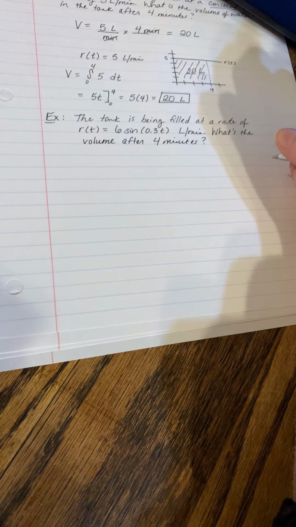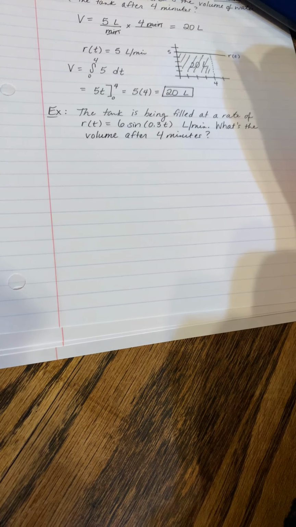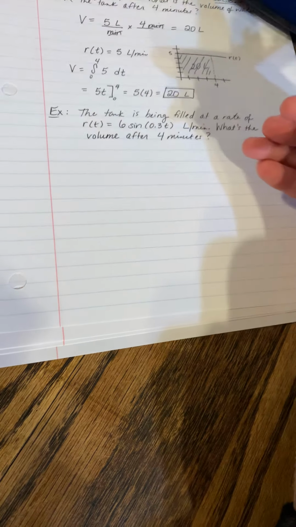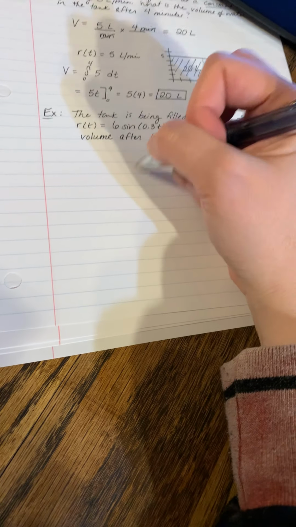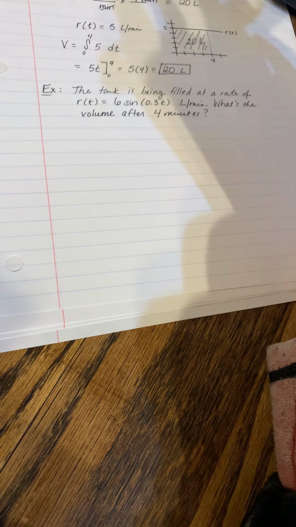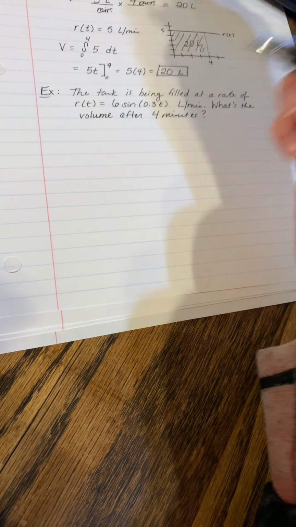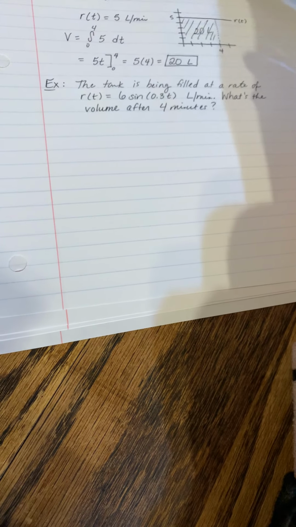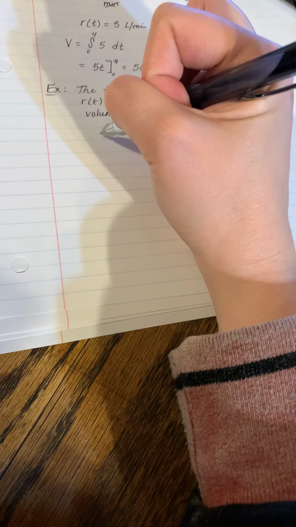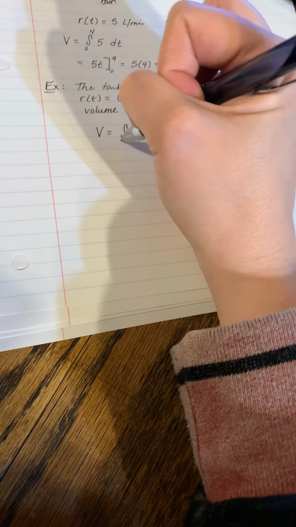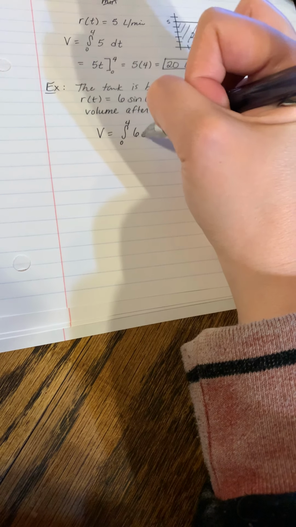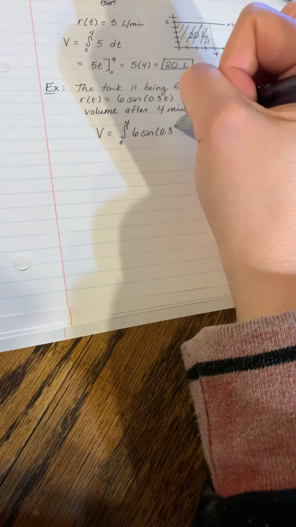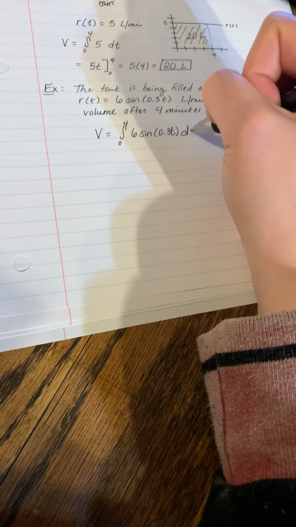All right, so now we're going to need to use calculus because when you graph this, it's going to be a curve, a sine curve. And I don't know the area under that because I can't use circles or triangles or squares or any of those things because a sine curve is not a perfect circle. It's more of an egg shape. So I have to use integral calculus. So I'm going to say, well, the volume is the integral from 0 to 4 of 6 sine of 0.3t dt.